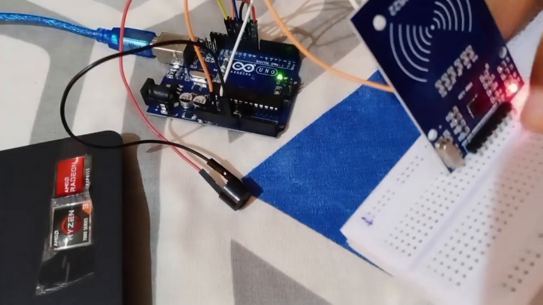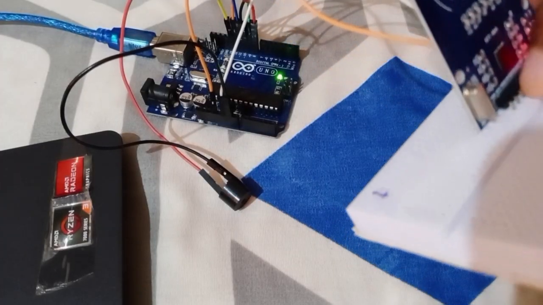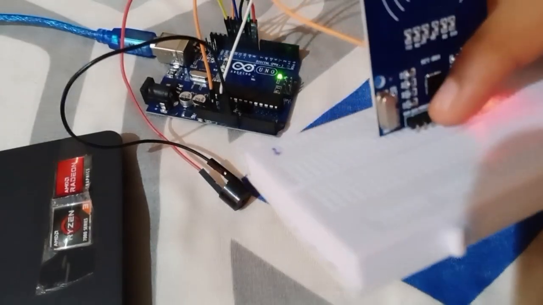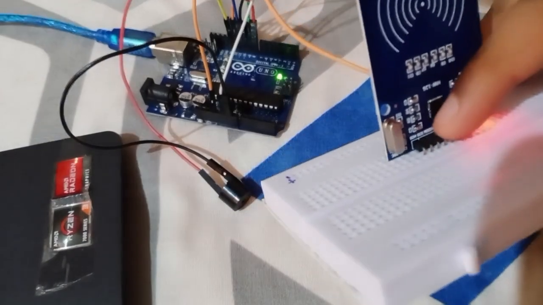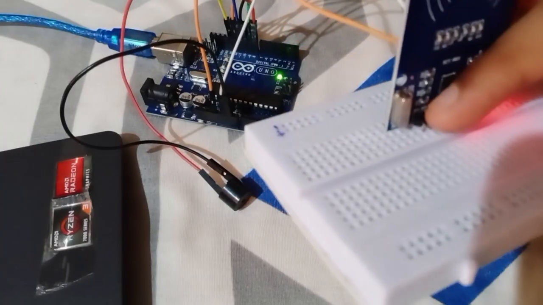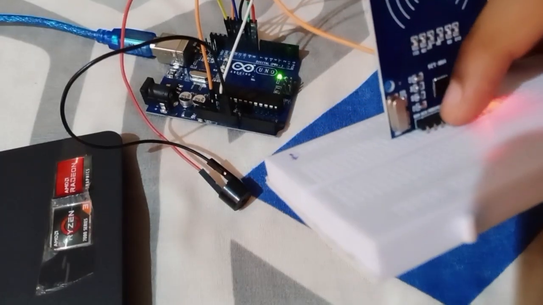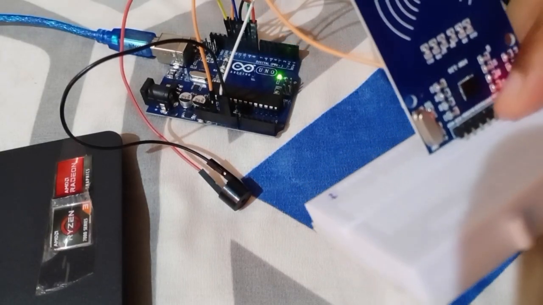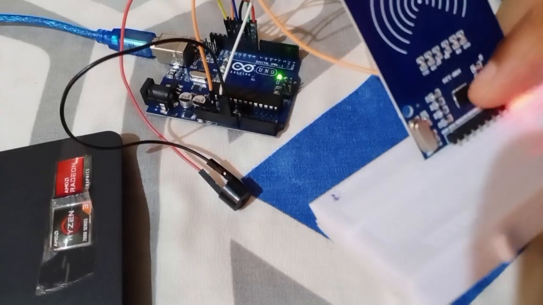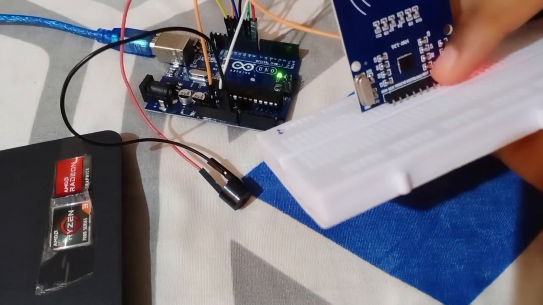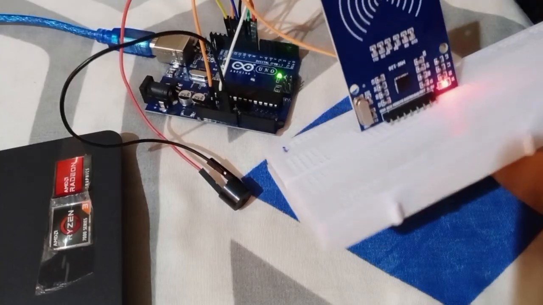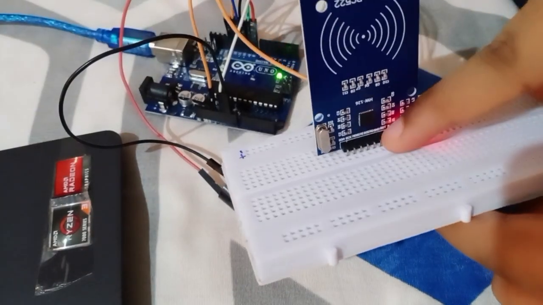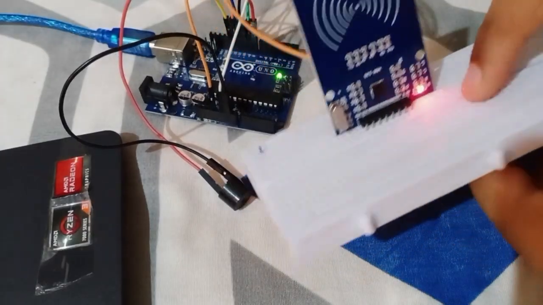For the SDA, I have connected it to pin number 10, the SCK to pin number 13, the MOSI to pin number 11, and the MISO to pin number 12, the RST to pin number 9, and the 3.3V pin to the 3.3V pin on the Arduino, and the GND to the GND pin on the Arduino.